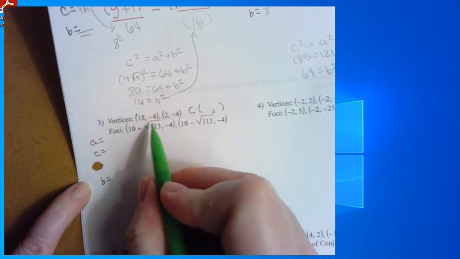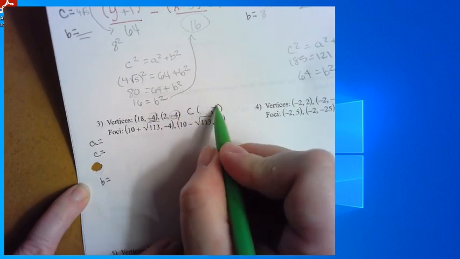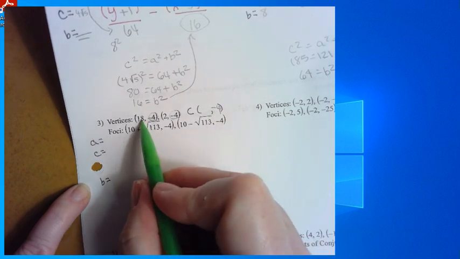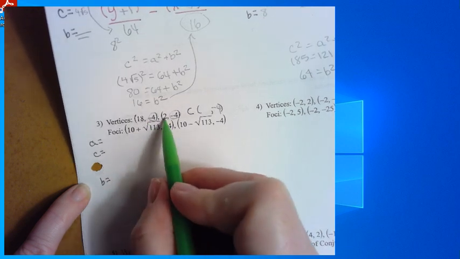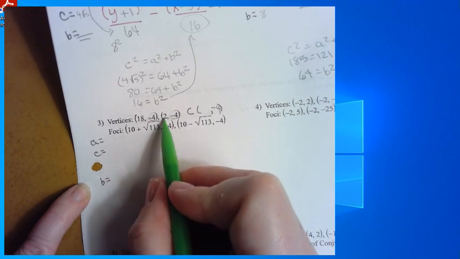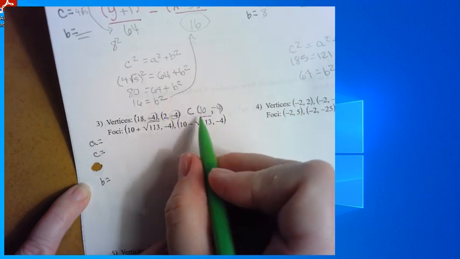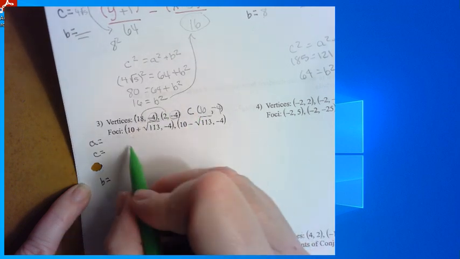Number 3. I know the center of this because one thing that didn't change is the negative 4. I'm going to repeat what did not change. What did change was the 18 and the 2. Now, if I average them, I add them together, divide by 2. That's 20 divided by 2 is 10. I have the center. Do I know which one comes first? Well, the one that changed was the x's.